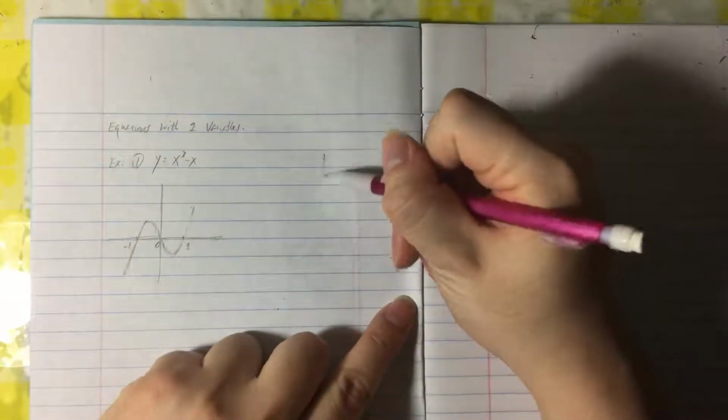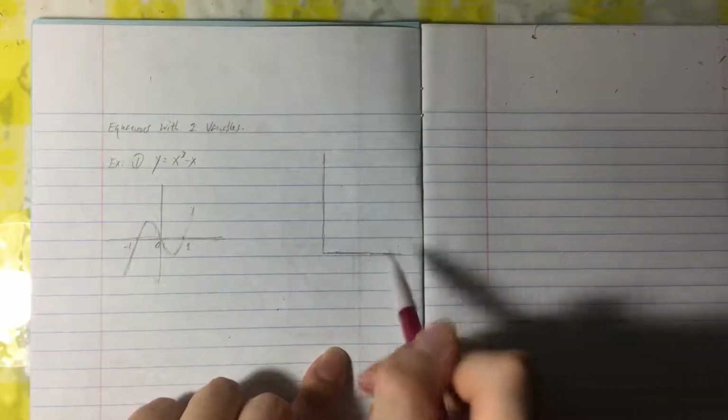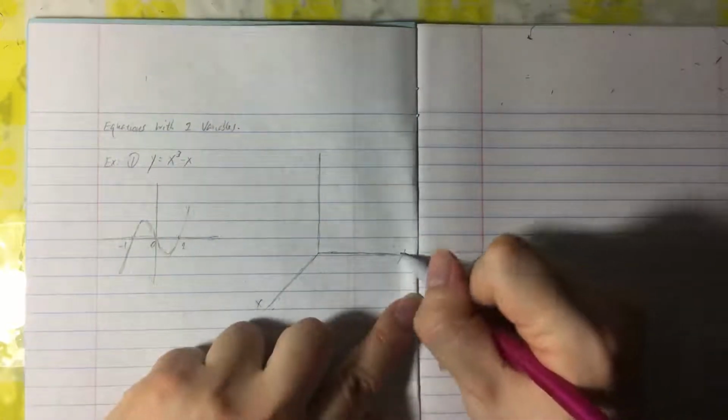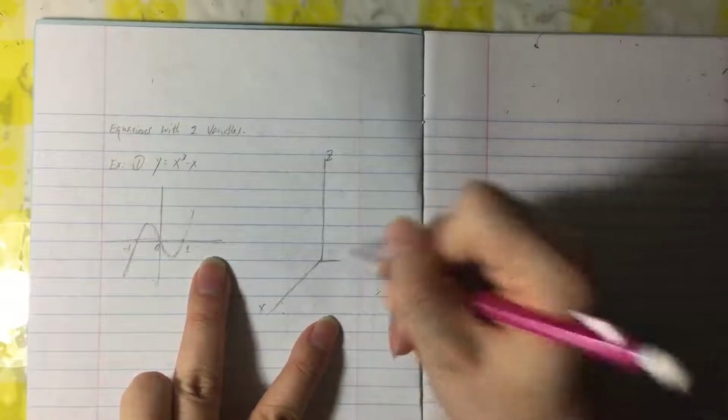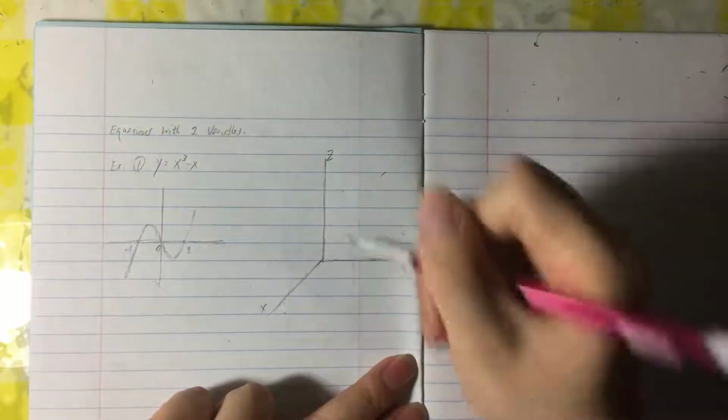Now, how do we graph this in R3? Let me show you the graph in R3. This equation has only two variables, x and y.